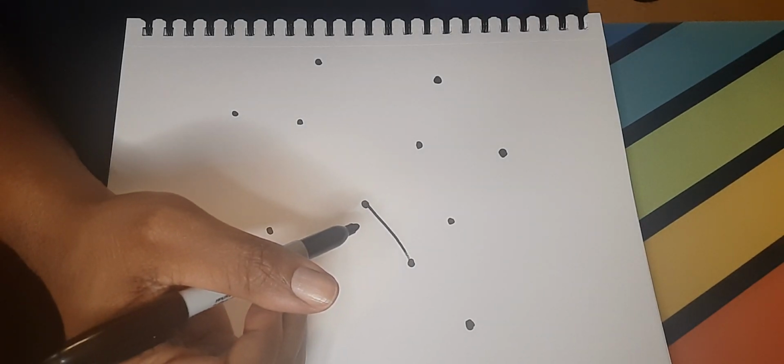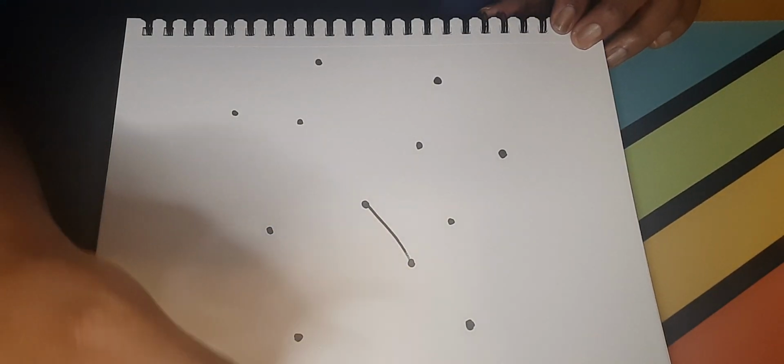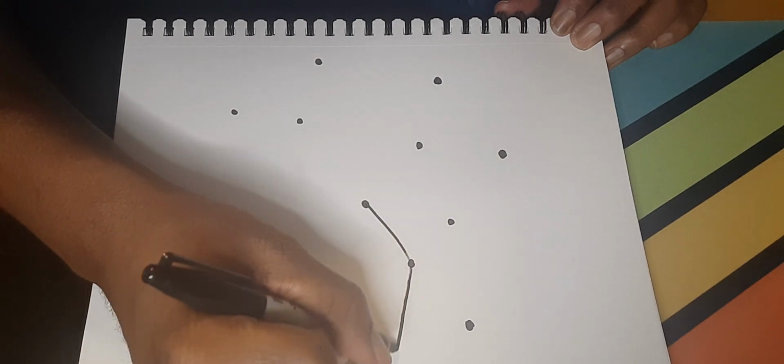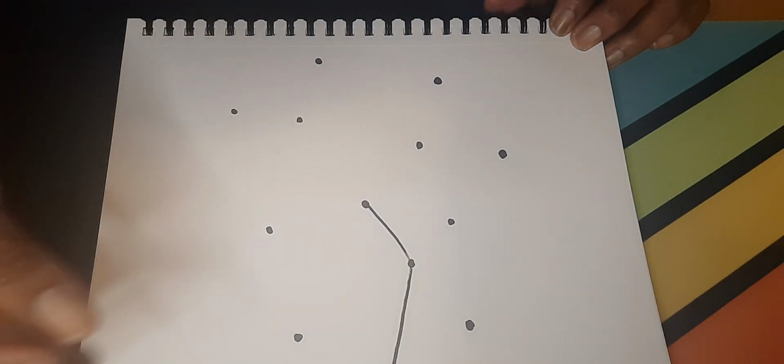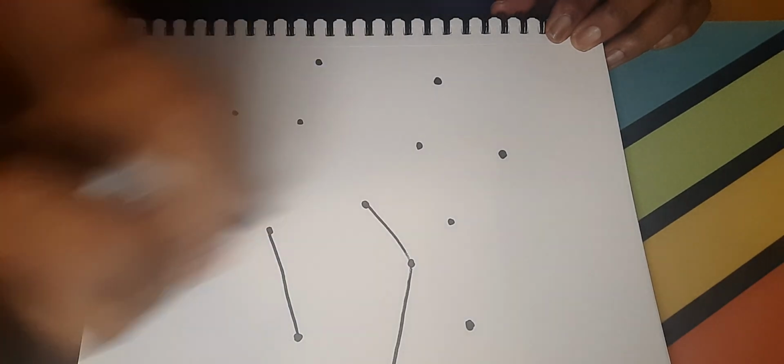Let's kick it. Connect those lines to create a shape. But you'll notice you're creating other shapes within the shape.